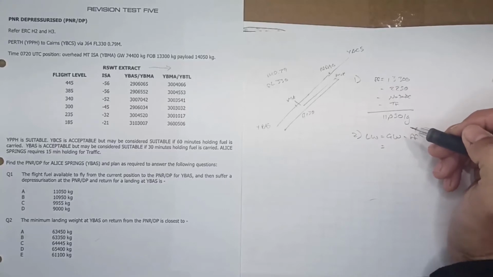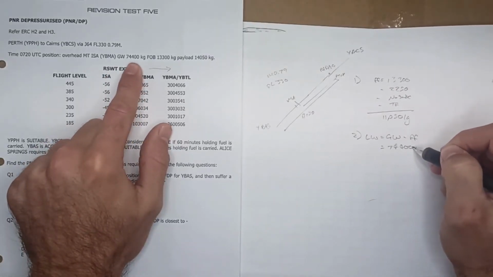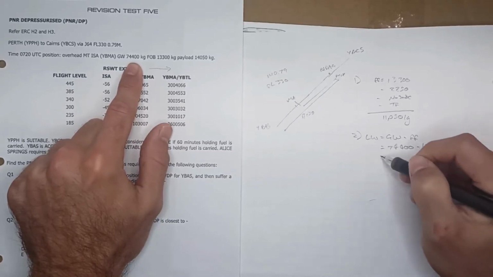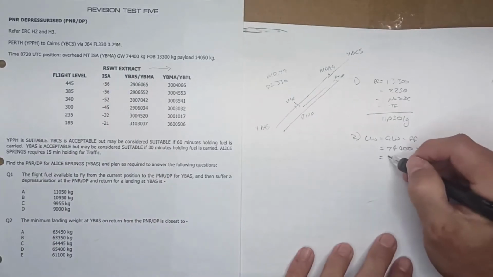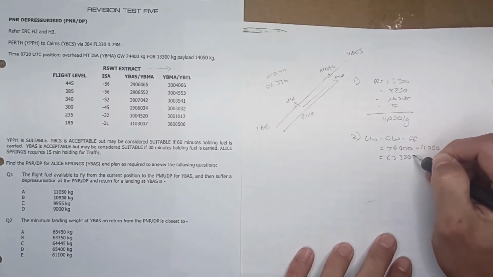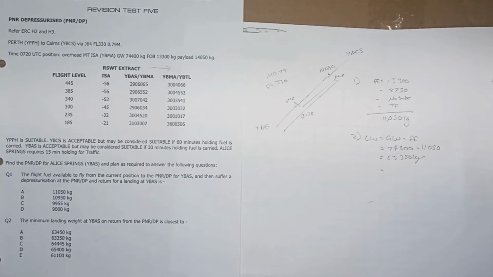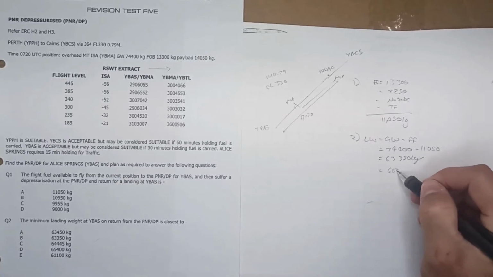So that will be gross weight of 74,400 minus our fuel available, because we're planning to burn that. So we'll be landing with our reserves intact, and our landing weight should be 63,350 kgs. With landing weights, it's to the nearest 10 tons. We've only got 50, 60 and 70 tons. This is below 65, so I'm going to use the 60 ton weight.